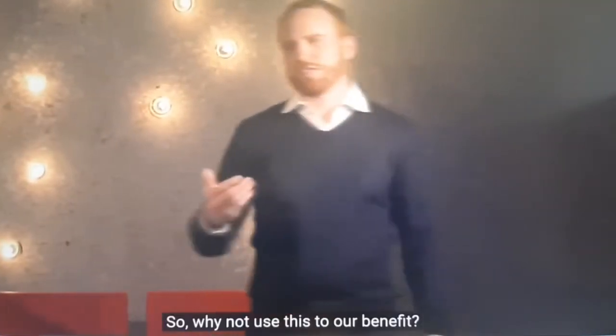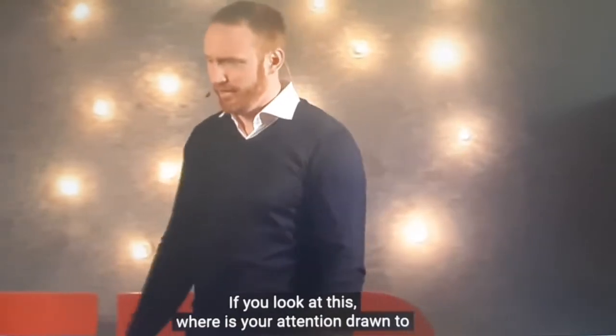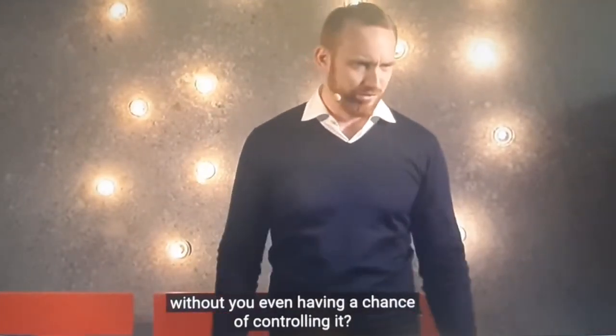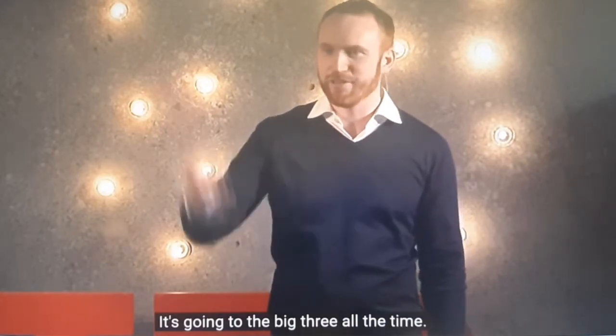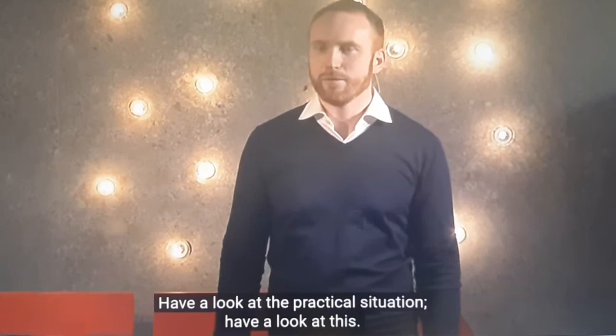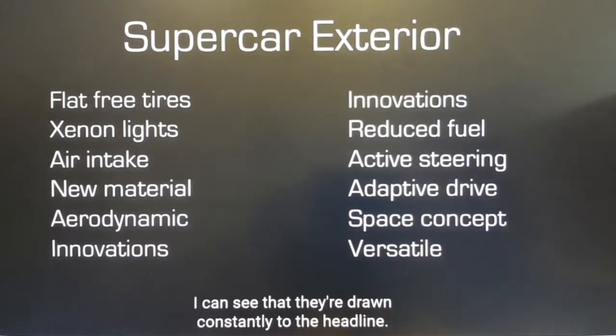So why not use this to our benefit? If you look at this, where is your attention drawn to? Without you even having a chance of controlling it, it's going to the big 3 all the time. Well, have a look at the practical situation. Have a look at this. Where is your eyes drawn to? Well, I can see that they're drawn constantly to the headline.